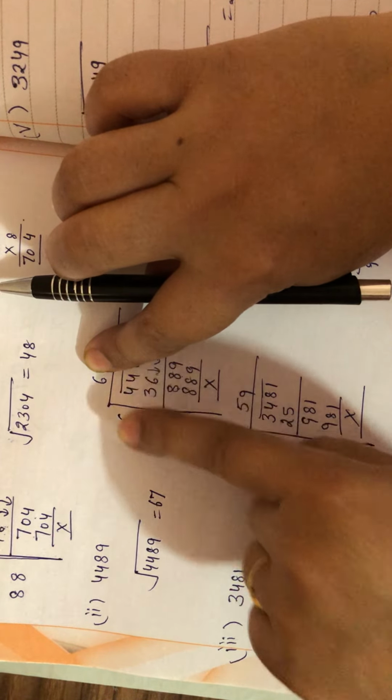We always have to double the quotient to find the next divisor. If 57 is there, we want the next divisor, so 57 into 2 will be the next divisor. So whatever is in the quotient, to get the next divisor, we have to double it. 5, double of 5 is 10, or 5 into 2 is 10. Now along with 10 we need such a number which gives us 749. So along with 10 I am taking 7 and 7. The same numbers we have to take.